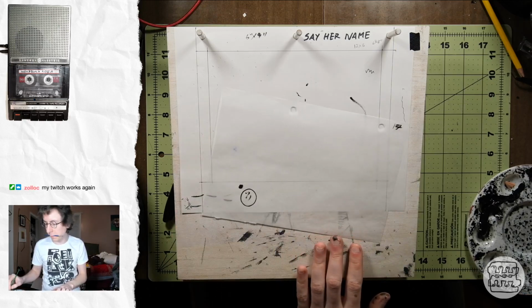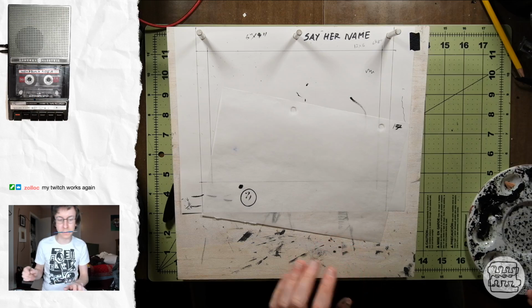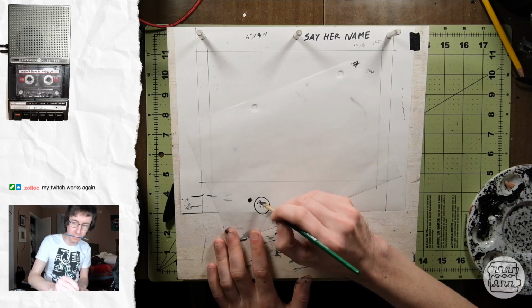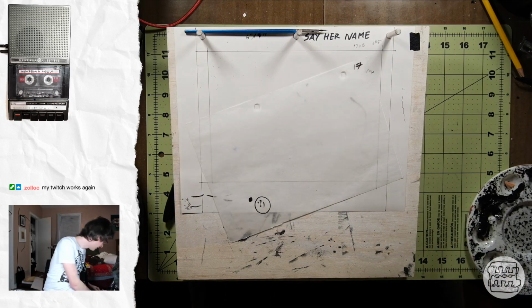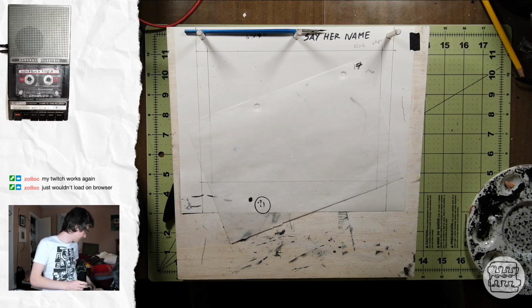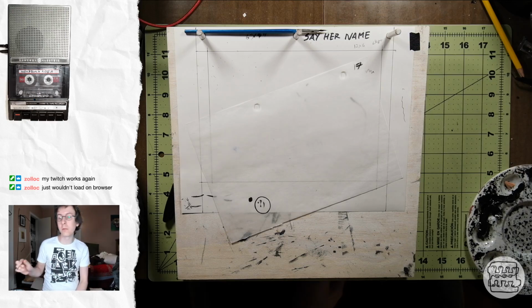Your Twitch is working? Mine was just frozen for a sec, and I didn't notice. You're at the exciting part. Also, I don't know if you can see, but it wouldn't load on browser. Oh, that probably doesn't help.